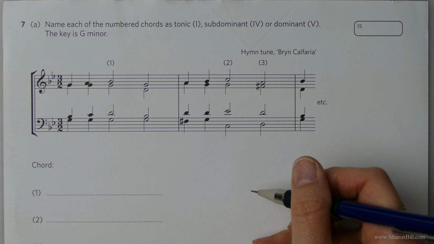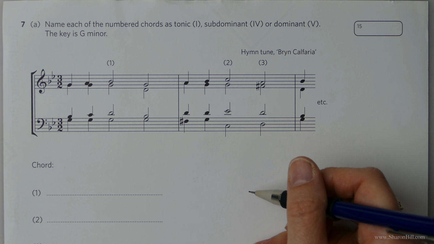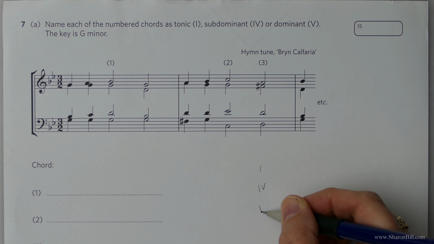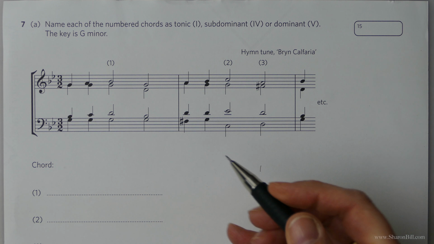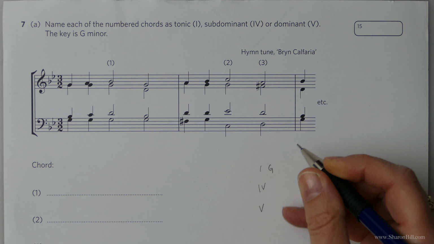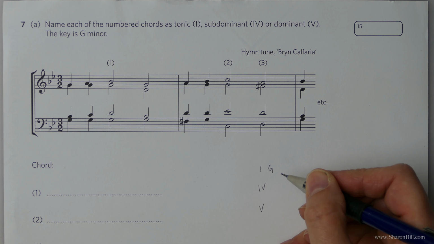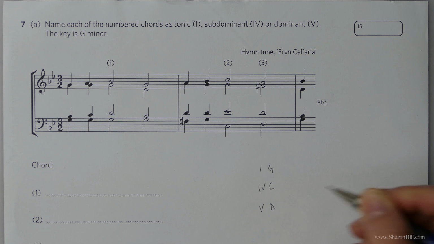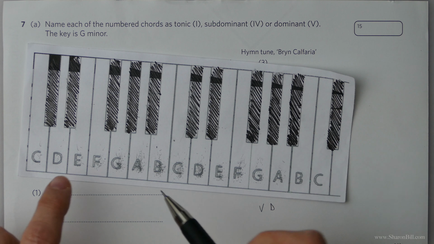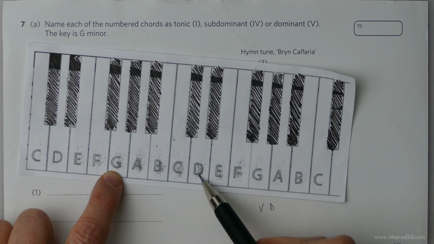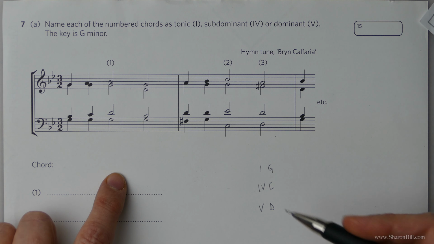Just first of all, you need to figure out what it is you're going to be looking for. We're in the key of G minor and we're looking for chords 1, 4 or 5. In the key of G minor, the tonic 1 is G, of course, and then counting up the scale, G, A, B, C is the 4th, G, A, B, C, D is the 5th. If you find that hard to do in your head, just count up 1, 2, 3, 4, 1, 2, 3, 4, 5. And then we build our triad.